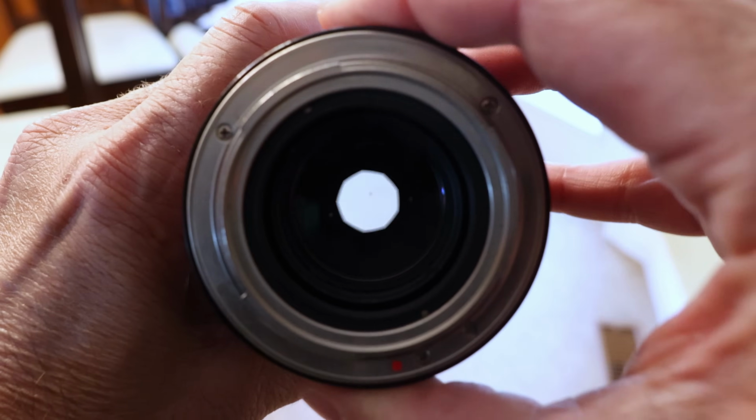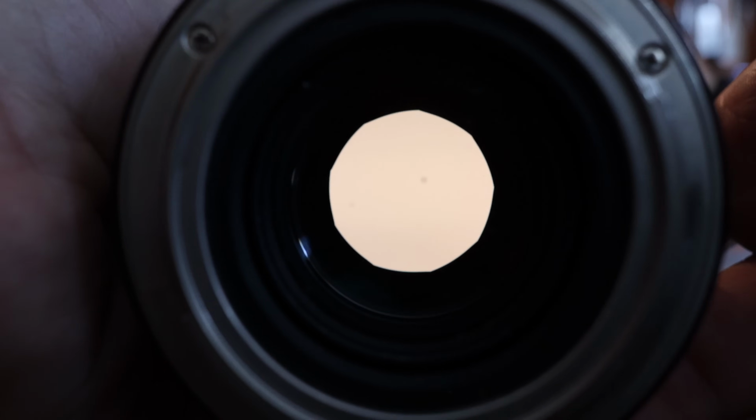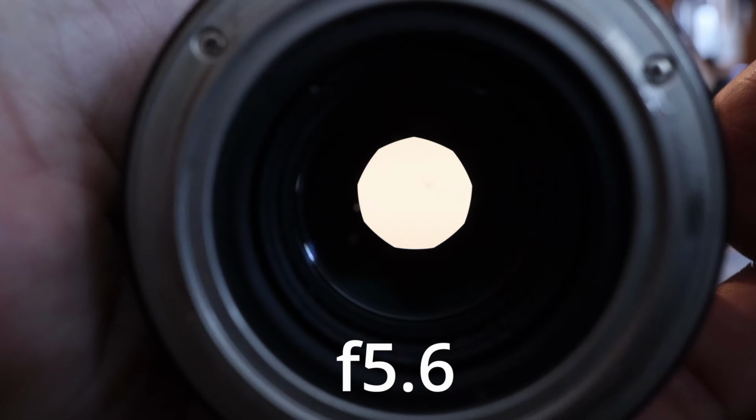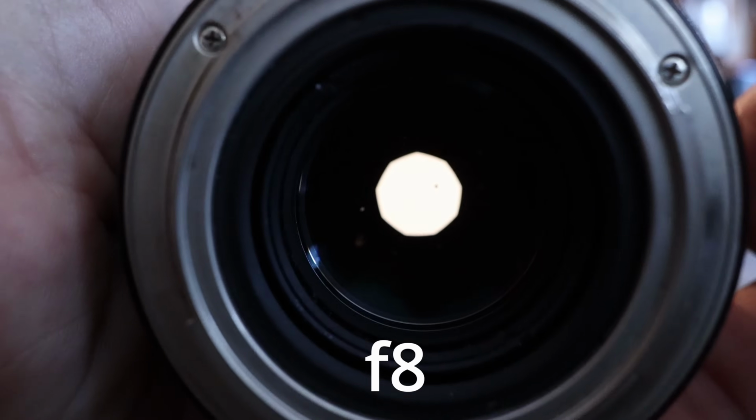The next way of getting more light is with the aperture of your lens. The f-stop represents how big the aperture is on your lens, with a smaller number meaning a bigger aperture. f2.8, for example, lets in twice as much light as f4. f4 lets in twice as much light as f5.6, f5.6 twice as much as f8. So f2.8 lets in 8 times as much light as f8.